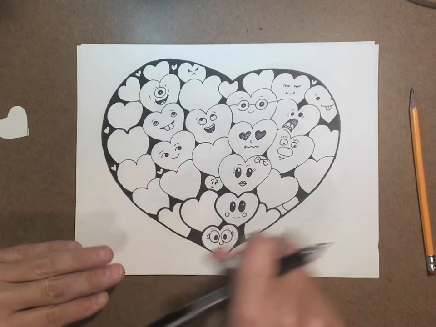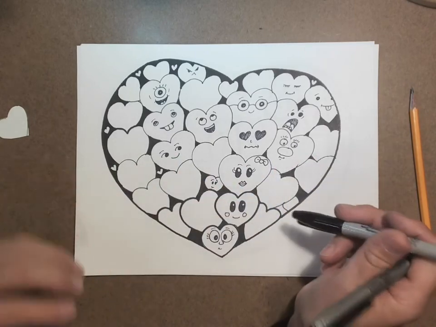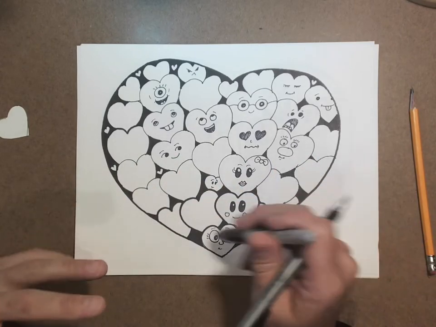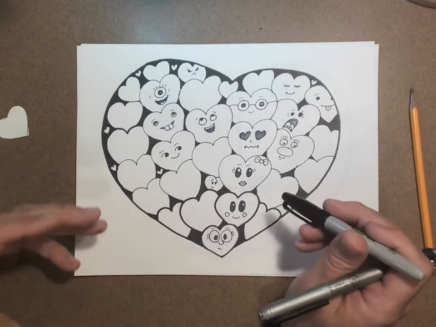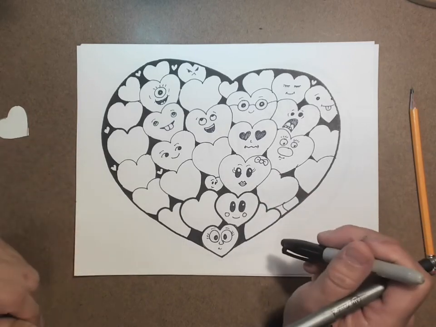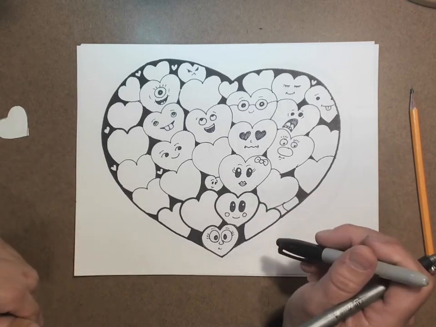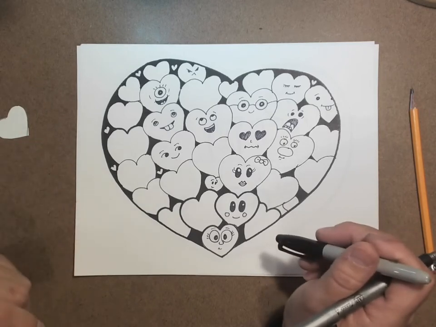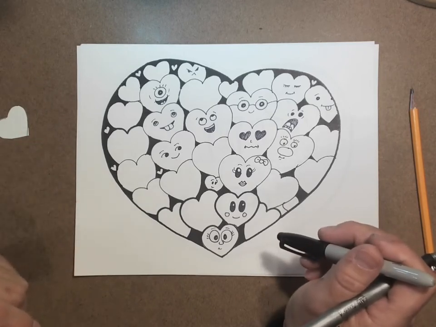And when I'm done with this and I put color in, I don't have to color every heart red. I could be very colorful. I'm going to send this off actually to my grandma, who I haven't been able to see lately. So I think she'll really appreciate that.